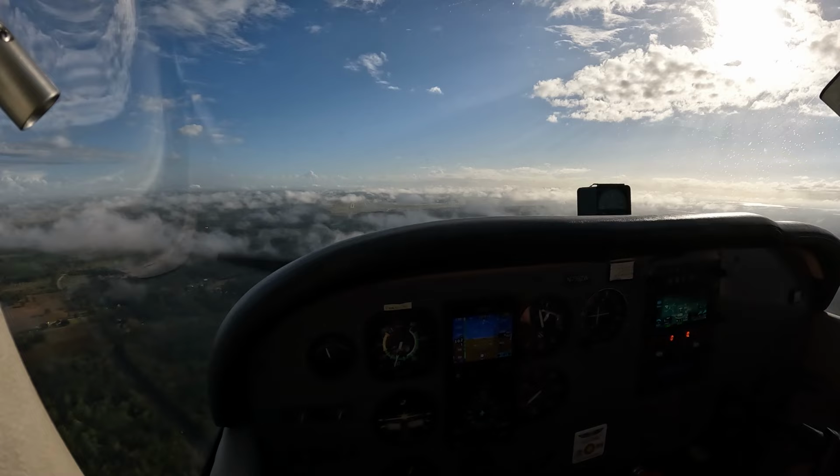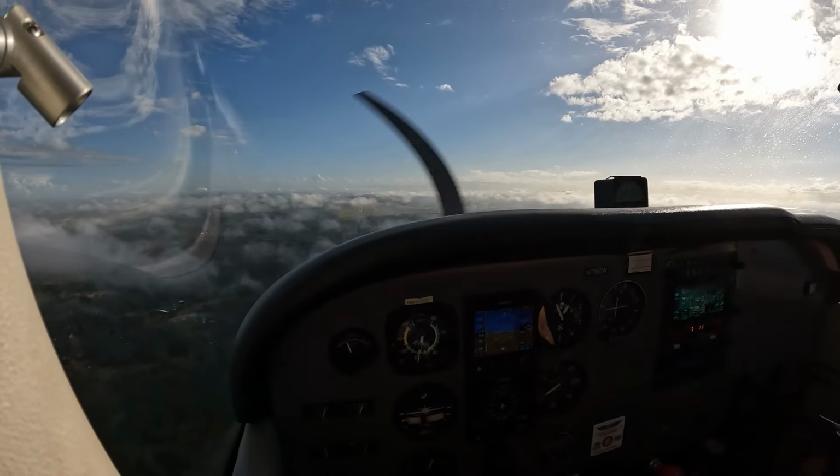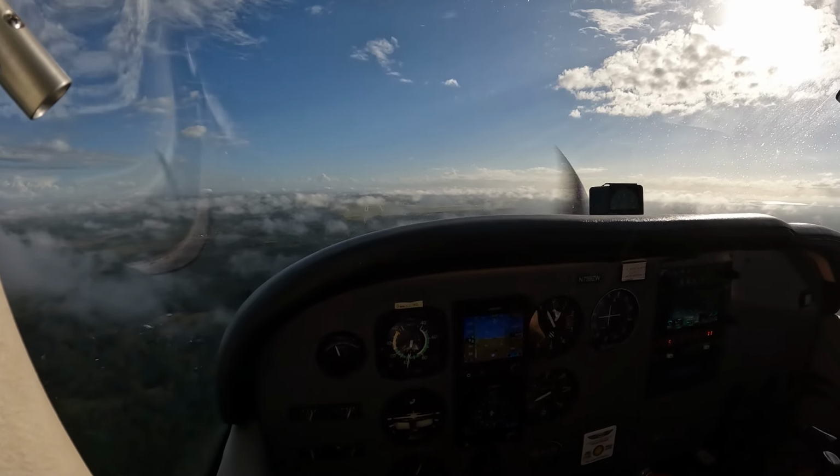Tower, Delta 2569, hold short runway 8, fully ready to go. Delta 2569, Jax Tower, hold short runway 8, traffic 1.5 mile final. Hold short runway 8, Delta 2569.